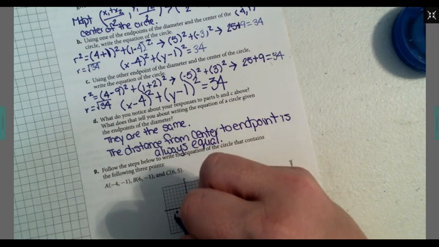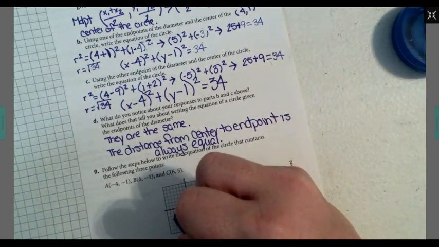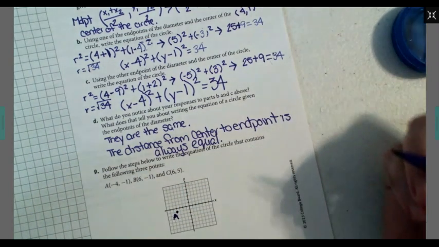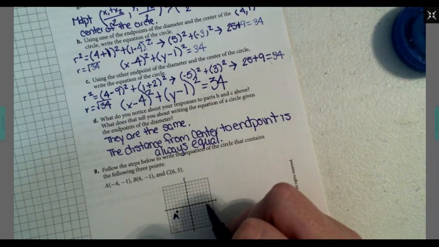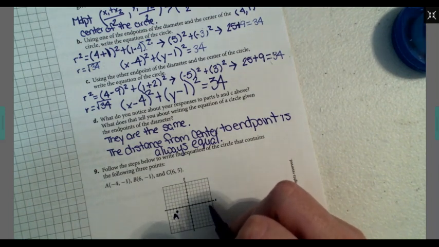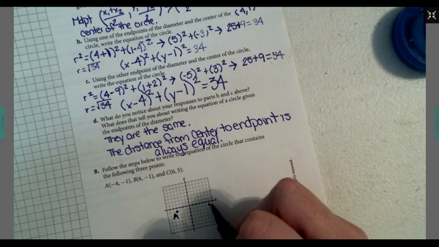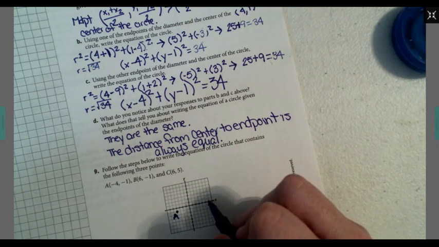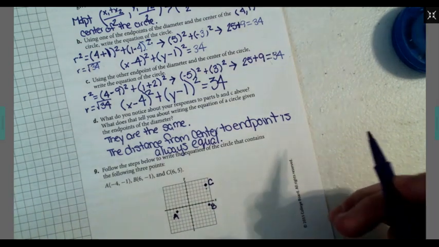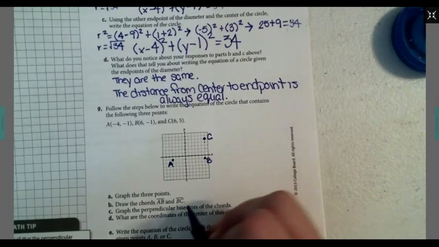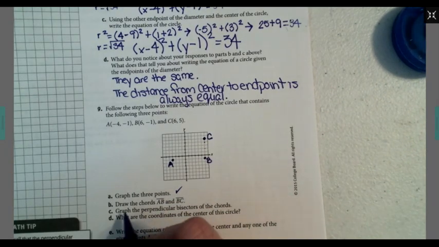So here's A. Okay. We've got (6, -1). So 2, 4, 6, -1. This is B. And (6, 5). That's going to be 2, 4. Here's C.